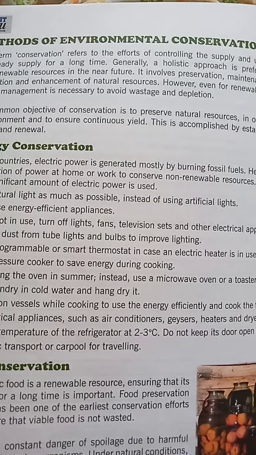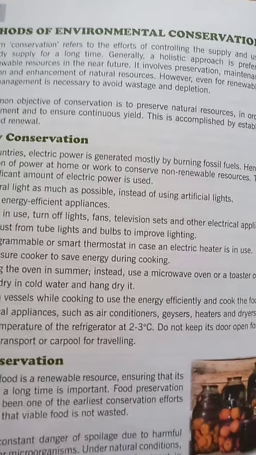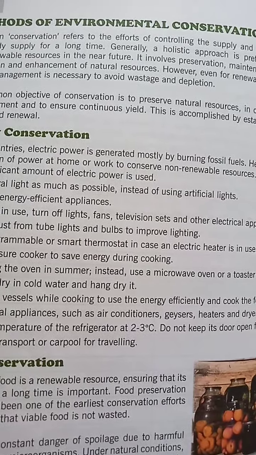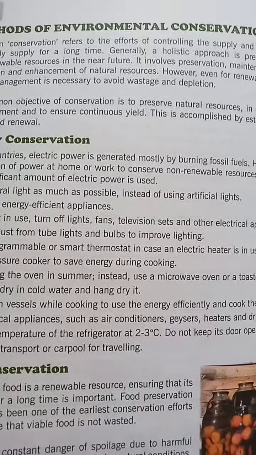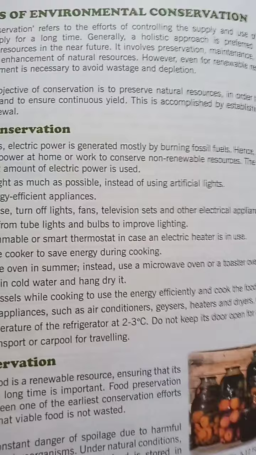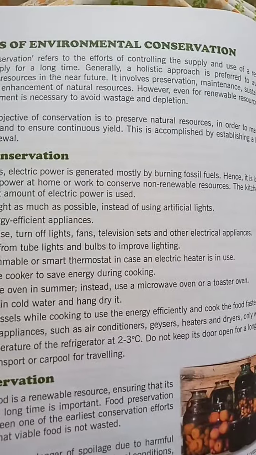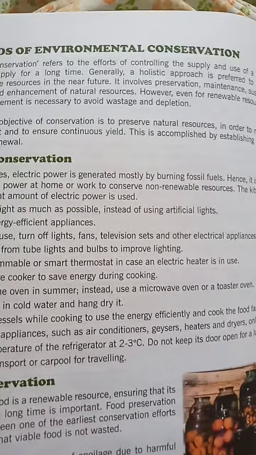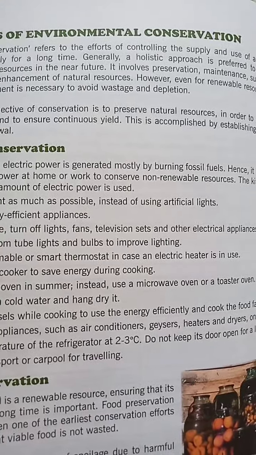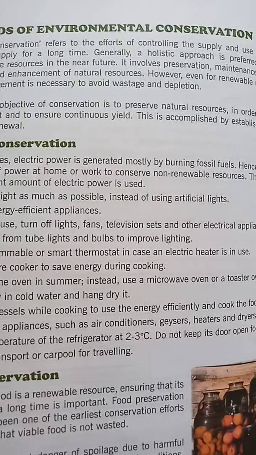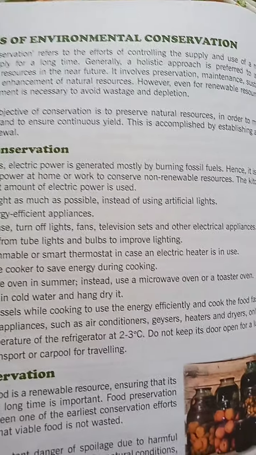It's very clear that the kitchen is a place where most of the time electric power is used. So instead of that electric power we should use natural light. Then we should purchase energy efficient appliances. Then when we are not using a room, turn off the switch. That may be light, fan, television, refrigerator, which is not in use. Unnecessarily, don't use the electricity.